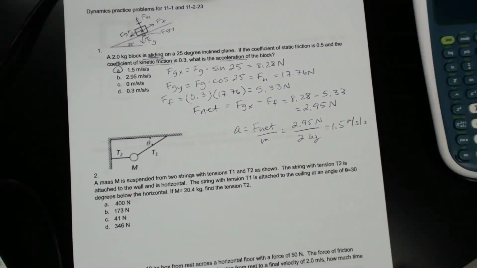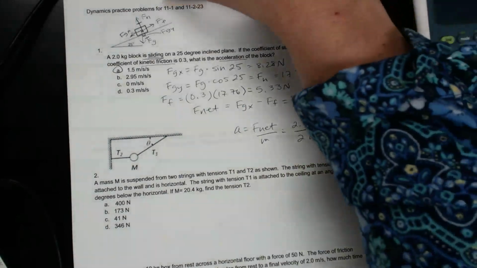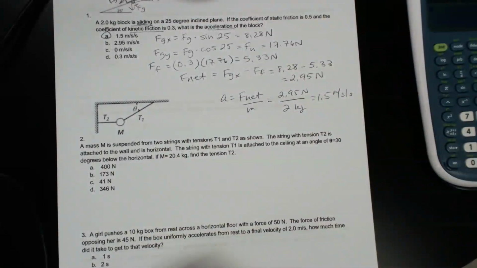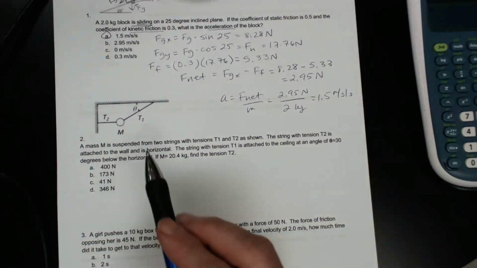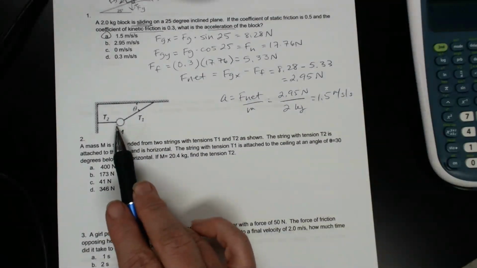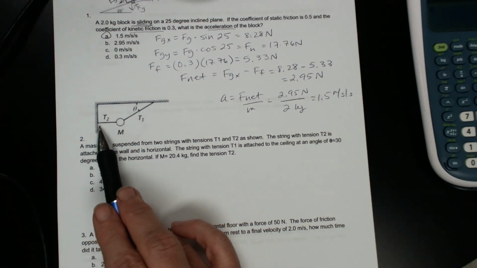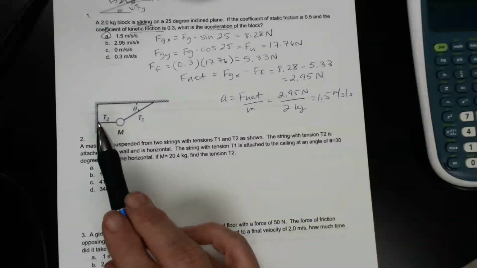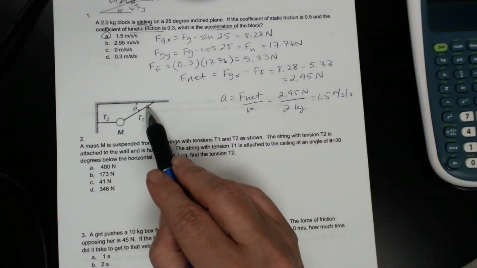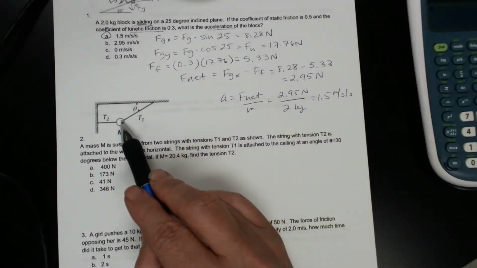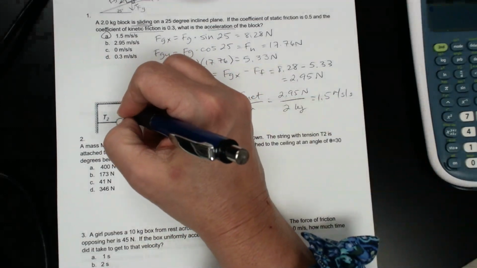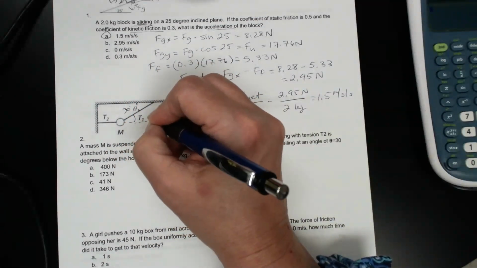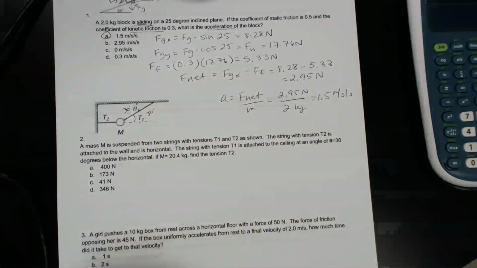Okay, number 2, we did this one in class. I think I did this in both classes, but again, just so you have it here. We've got a mass that's suspended from 2 strings. So we've got one string that's a T2 tension that's horizontal. And then we've got another one that's a T1 and it's at an angle. It's at an angle of 30 degrees. So that means this angle is also going to be 30 degrees.